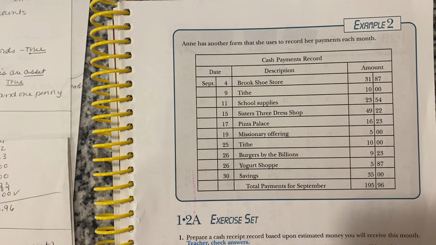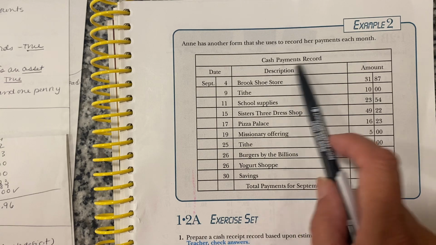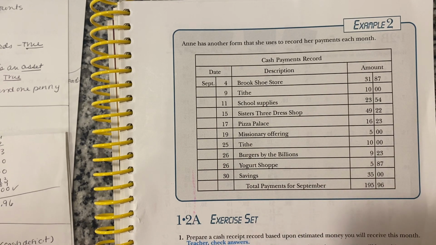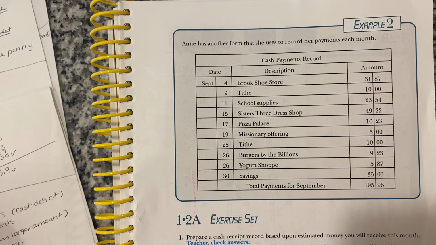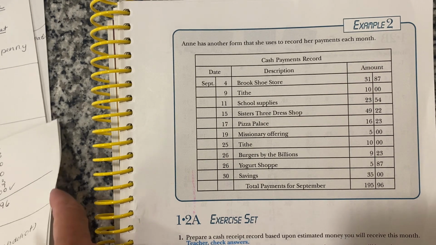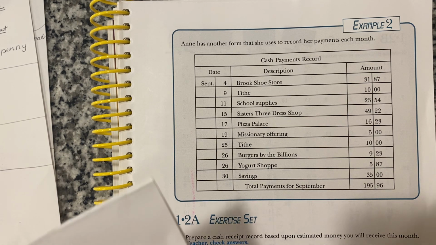Both was $195.96. So it's important that you know you're taking in and taking out. And this is a record of your cash payments. So far, it's been pretty easy, huh? It's going to get a little more complicated, but as we go, we'll find out more about all of this. But right now, it's basically addition.